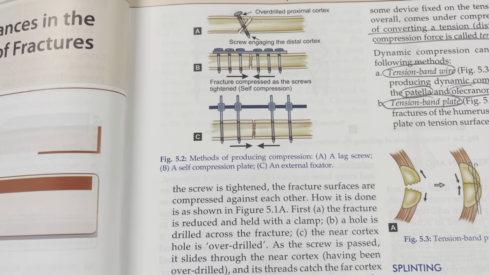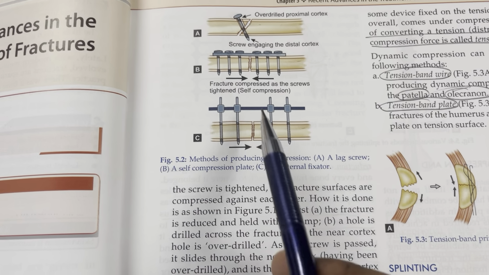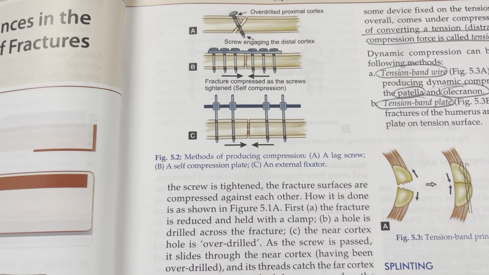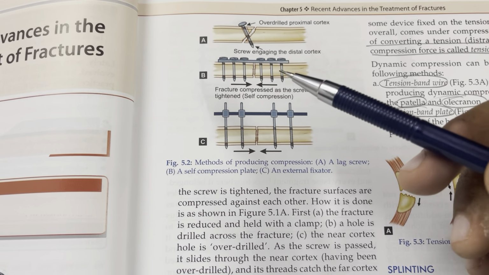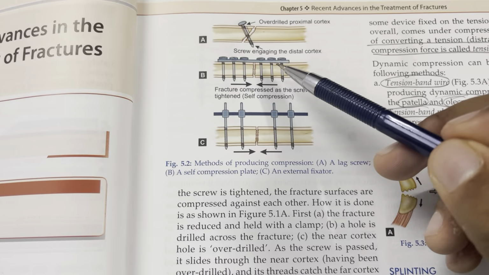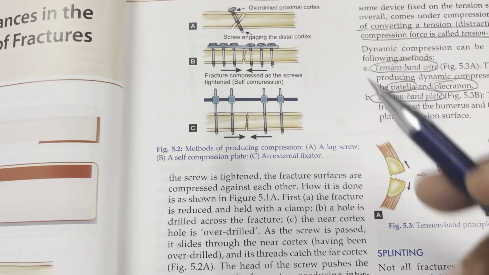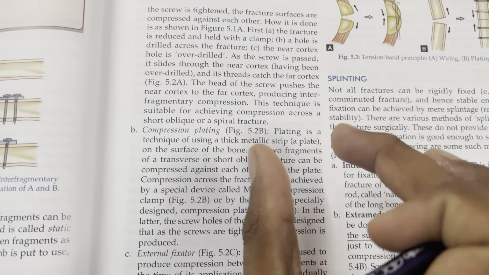In plating, you use a thick metallic strip called a plate on the surface of the bone. The two fragments of a transverse or a short oblique fracture can be compressed against each other using the plate.